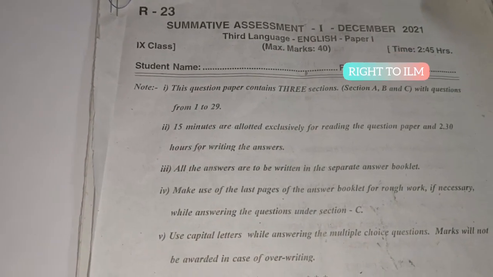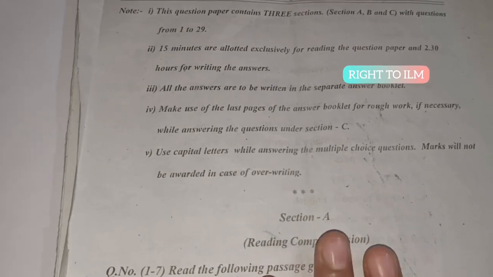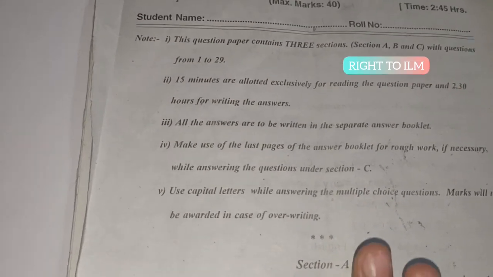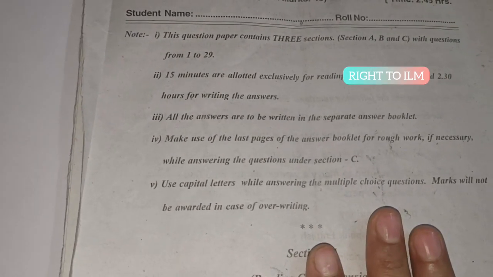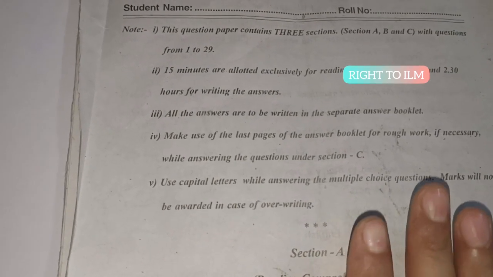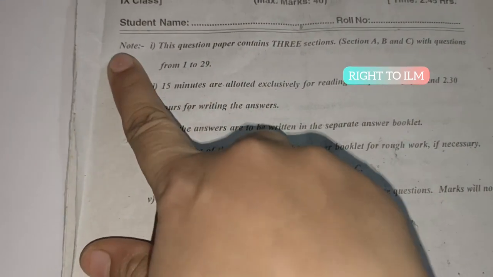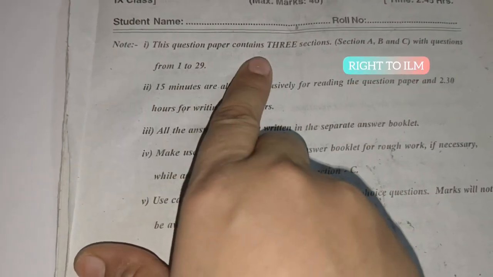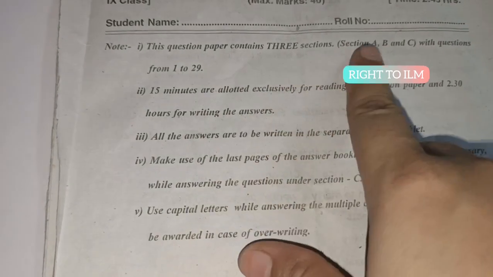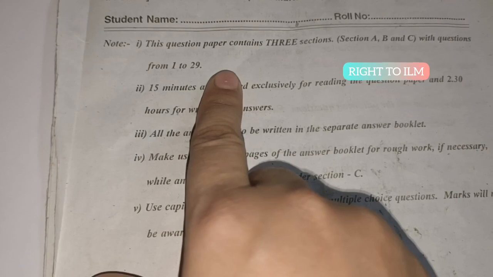This is essay 1 for 9th class English. Today we are going to solve this question paper. I will explain briefly how to solve the paper. Here the note is given: this question paper contains 3 sections, section A, B and C, with questions from 1 to 29.